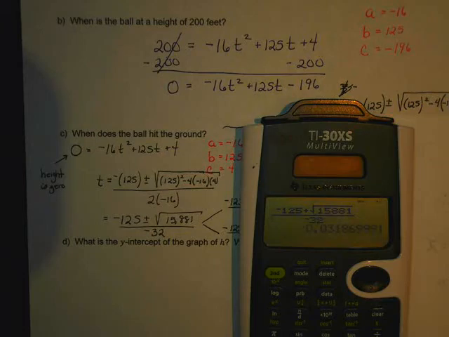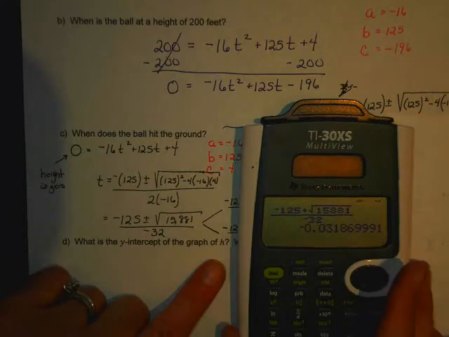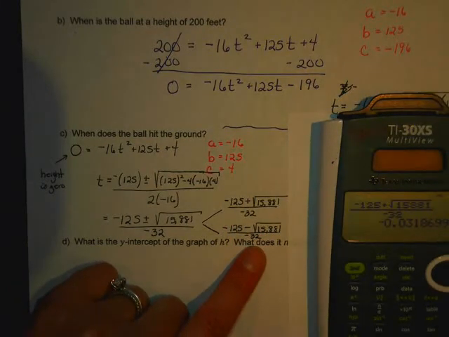Okay, sorry about that. All right, so we've got negative 0.031. Can you have a negative time? No, you can't have a negative time. So that makes no seconds. I'm so sorry, I'm so distracted with the dog. All right, that makes no sense. Okay, so let's try the other one. So that's a goofy one. That doesn't make any sense. So let's try this one.